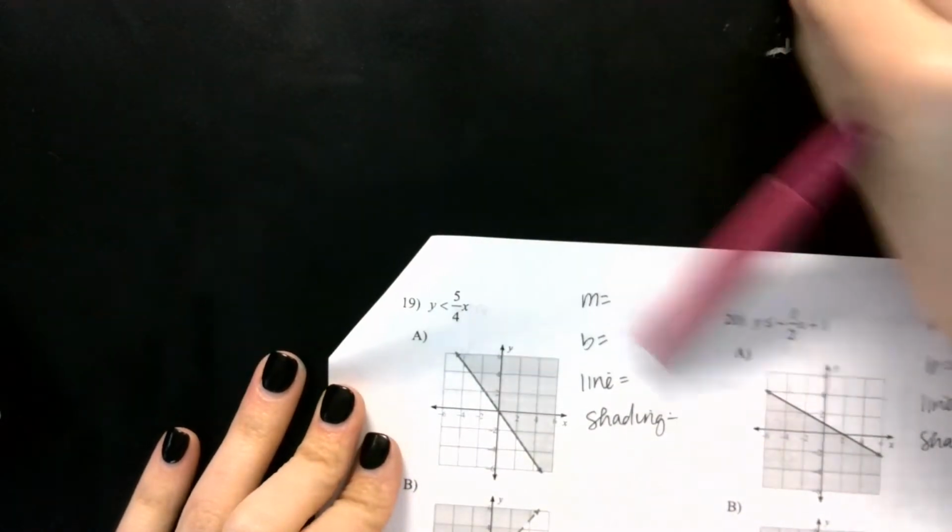Okay, let's look at number 19. Same steps, y'all. There's some weird stuff on the desk.